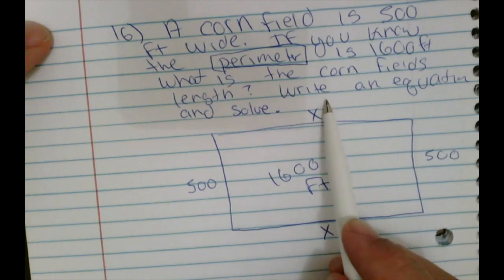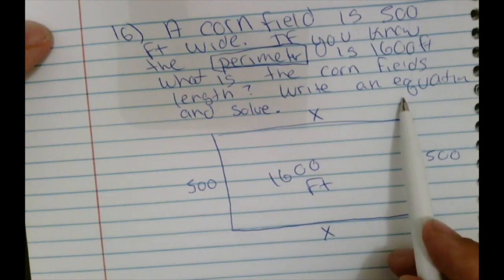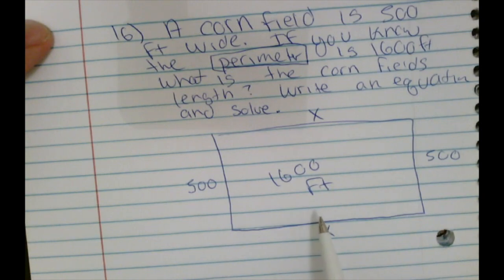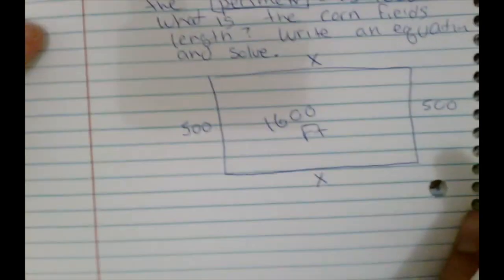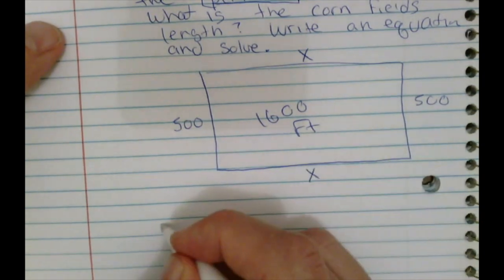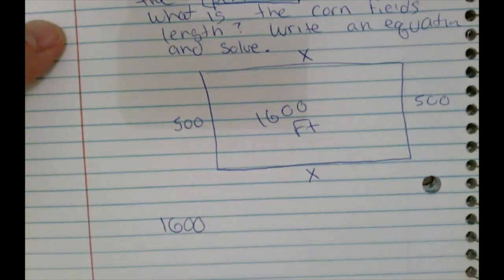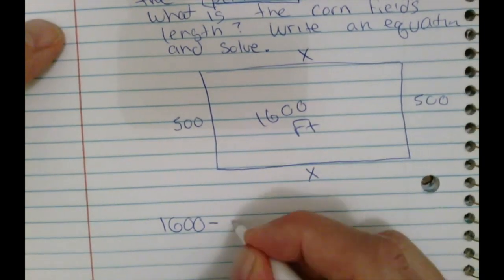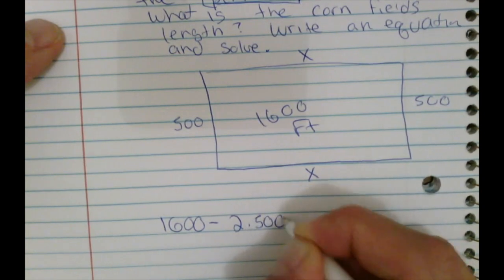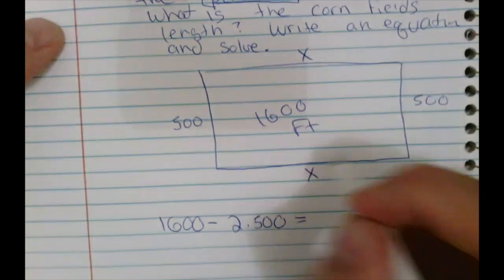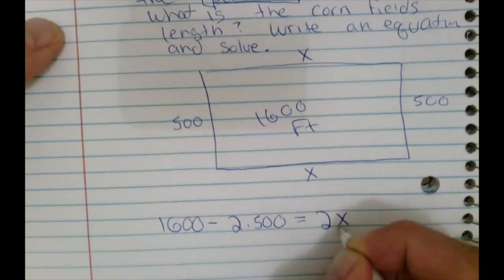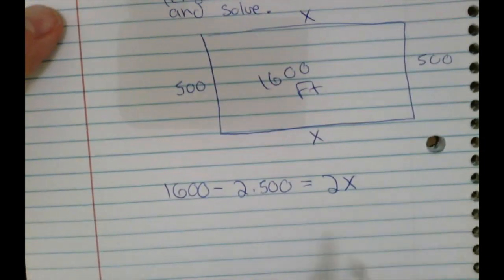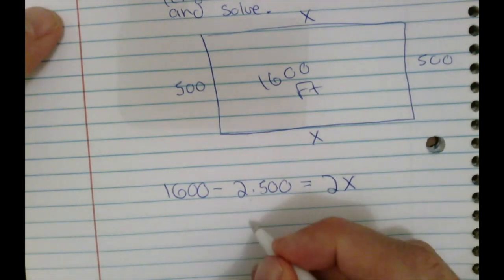Now since we're using algebra, we're going to go ahead and set up an equation and solve. Of course you can solve this using arithmetic, but when it comes to our test, you want to make sure you understand how to set up an equation and solve for a variable. So let's go ahead and set up an equation. Let's begin with our perimeter, which is 1,600 feet. Next, I notice I see 500 two times. And that's going to be equal to our length, because that's what we're trying to find. That's our unknown. Now let's begin to simplify. 2 times 500 is 1,000.